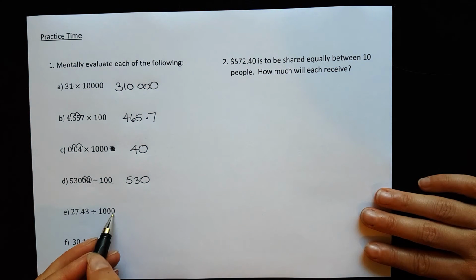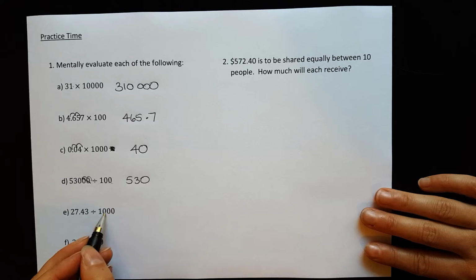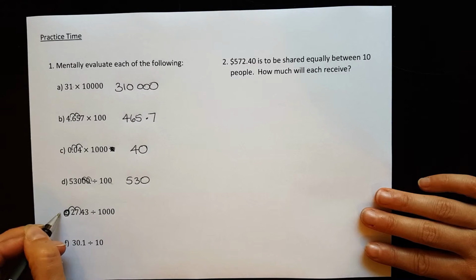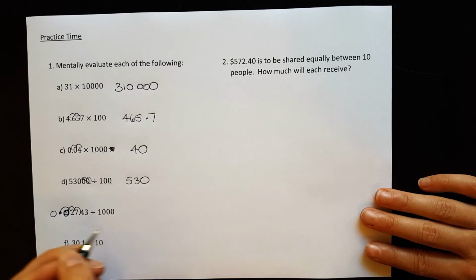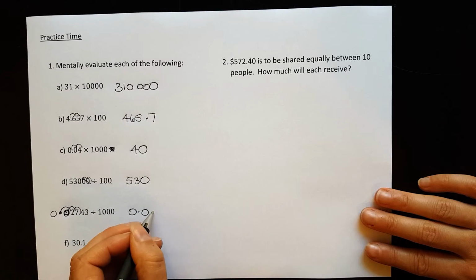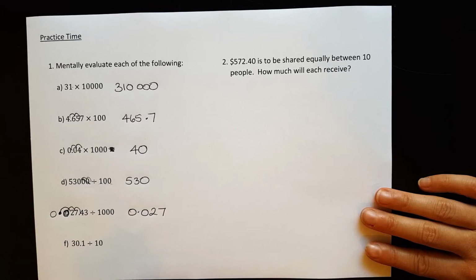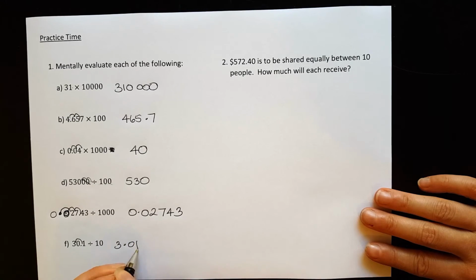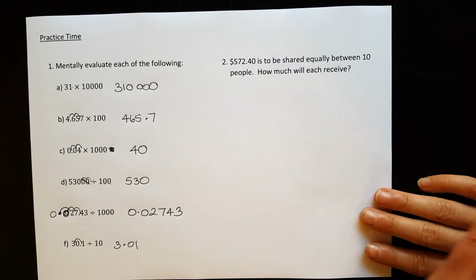Dividing by 1,000, 3 zeros. I need to go back 1, 2, and then I'm going to have to put a 0 there to do my third one. My decimal point will go here. So it will be 0.02743. Don't forget those extra ones at the end. F, dividing by 10, this is 1 jump backwards, goes to there, so 3.01.